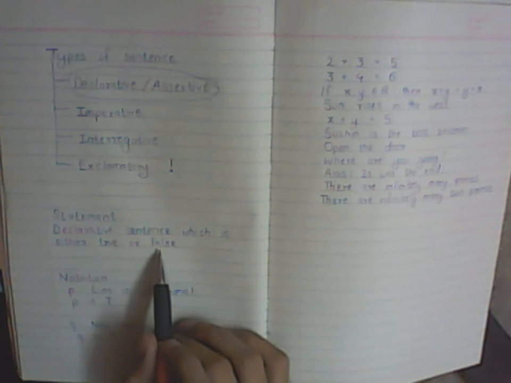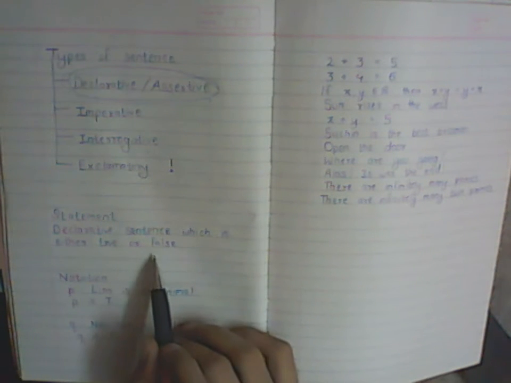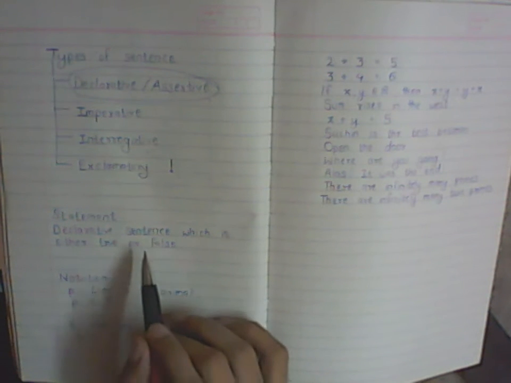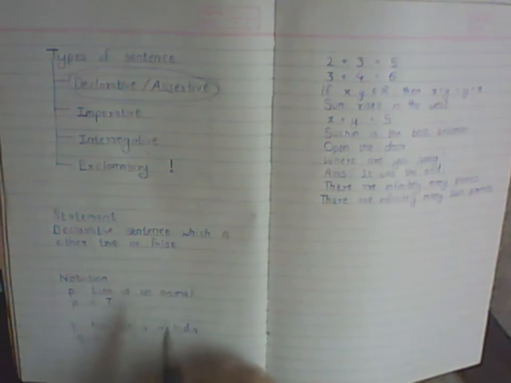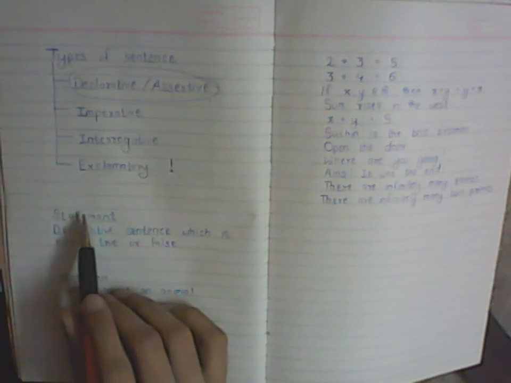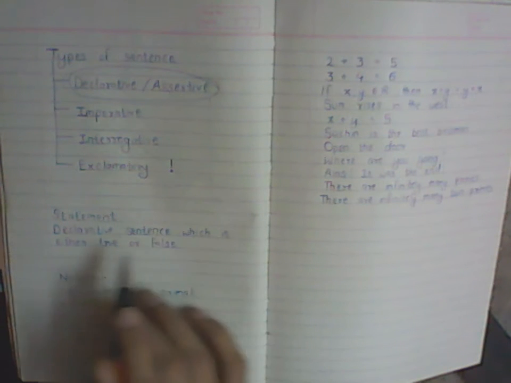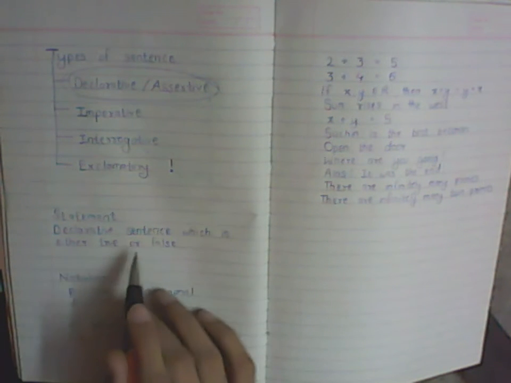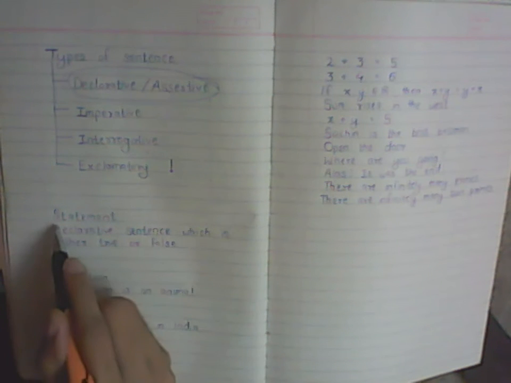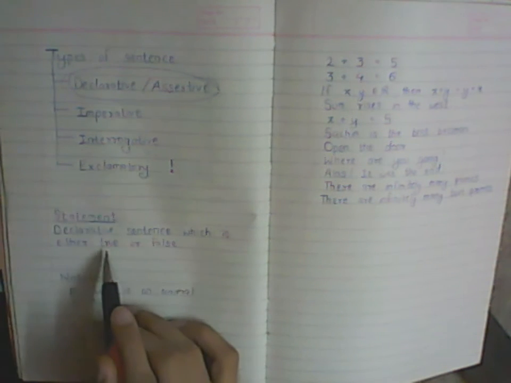Now, when you see it the first time, it might look like a joke because you might think that every declarative sentence will be either true or false, right? But that is not the case. You will encounter some examples here and later where you will realize that not all declarative sentences are statements. So our definition is that only declarative sentences which you can confirm to be either true or false we will call statements, and their truth value is that they're either true or false.